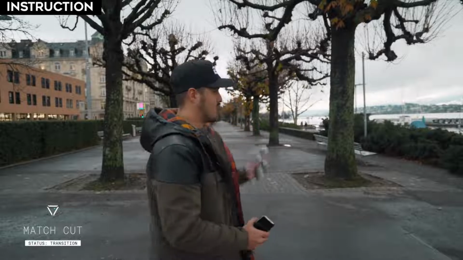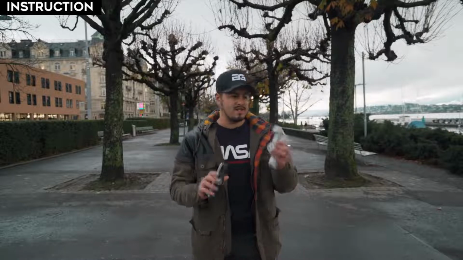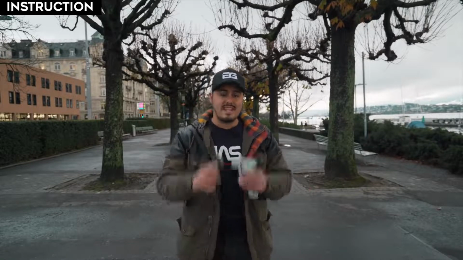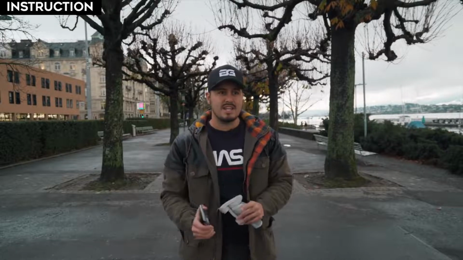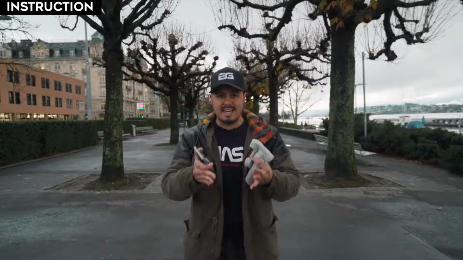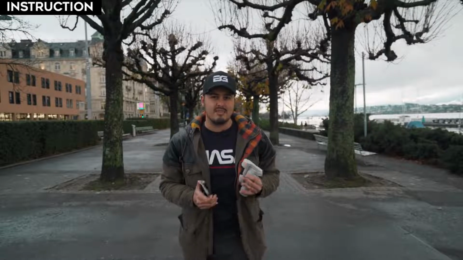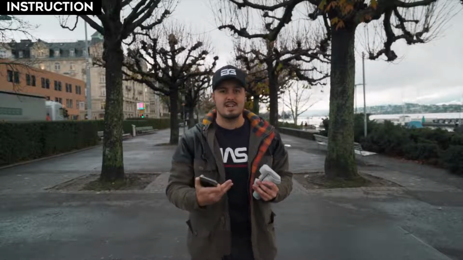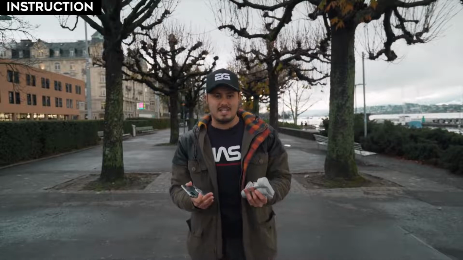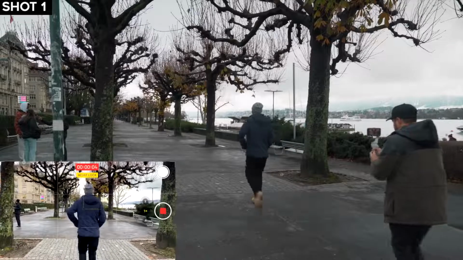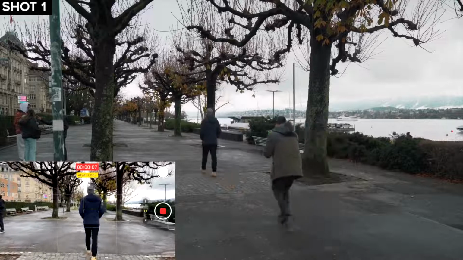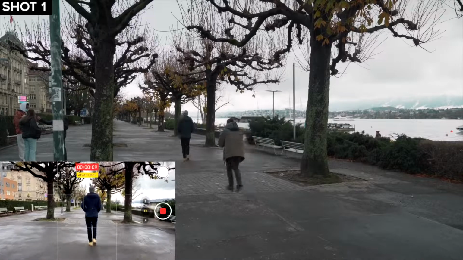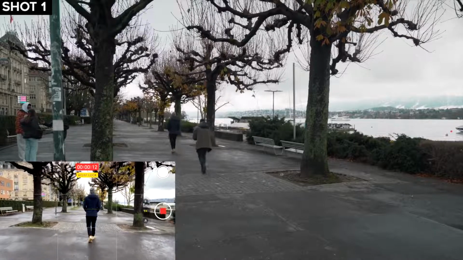So for our next transition, we're going to create a match cut. I'm going to have George walk this straight line, and I'm going to follow him with my camera using the gimbal, and we're going to do the same shot again, just in a different location, and have George position himself again towards the center, walking straight forward. And what this is going to do between the two shots is George will still be in the center, and when it cuts, just the location changes. Let's go. This is gonna be a nice match cut. Action.